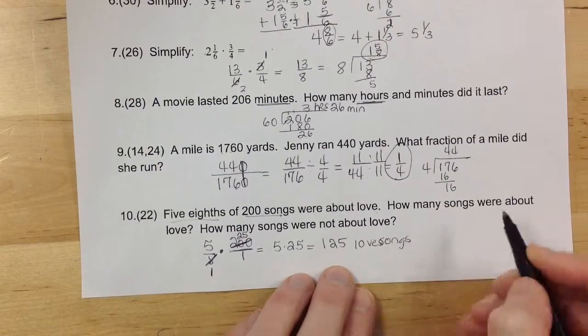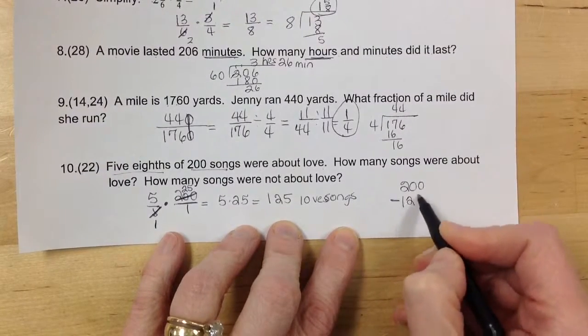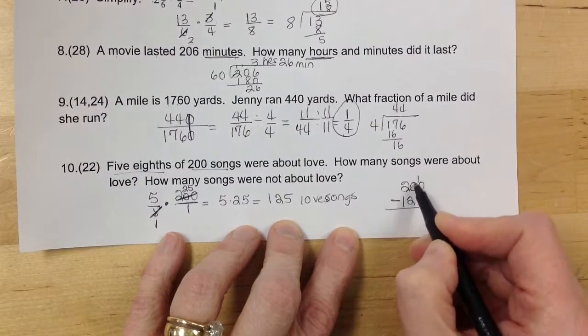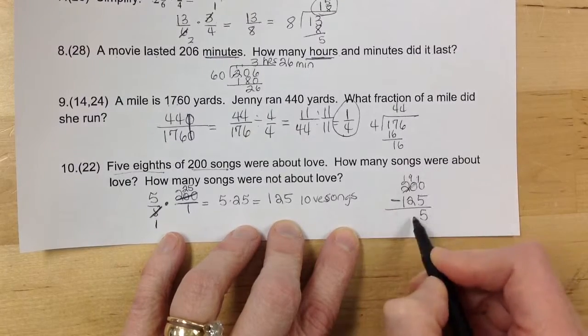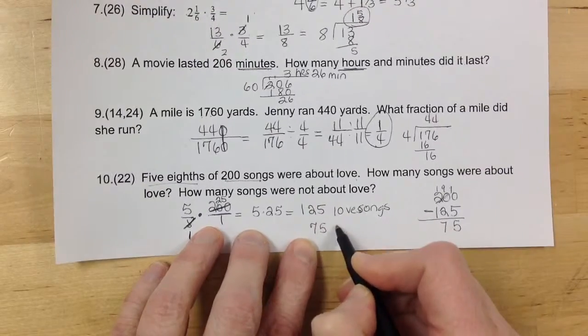Now, if there were 200 songs altogether, you can do it several ways, but this is the easiest: take away the 125 love songs, and then that will leave you, do a little borrowing here, and you'll have 5 from 10 is 5, and 2 from 9 is 7, so you'll have actually 75 songs that are not love songs.